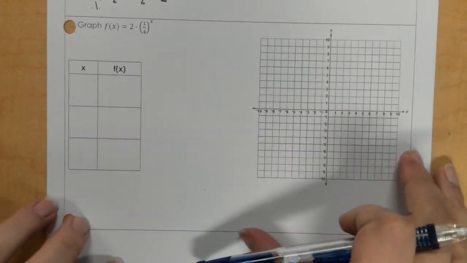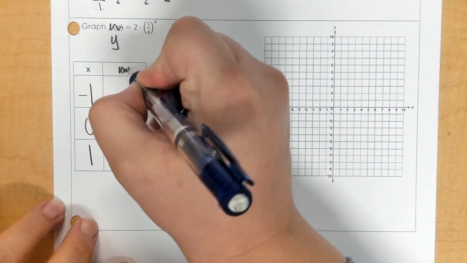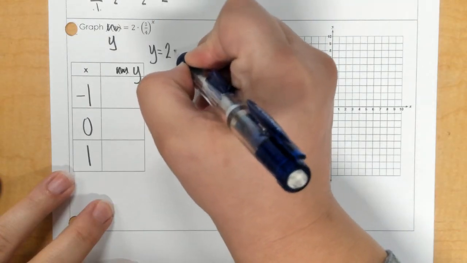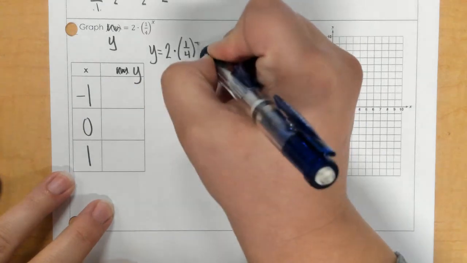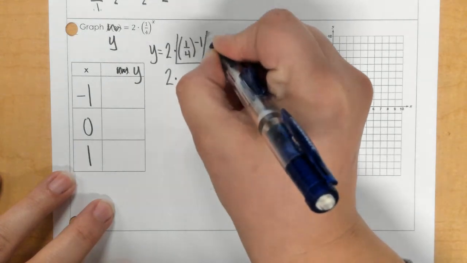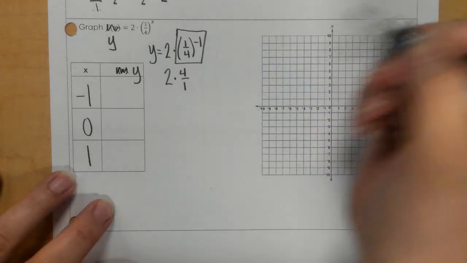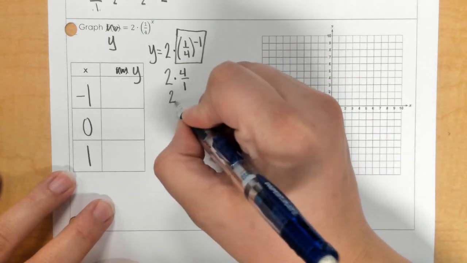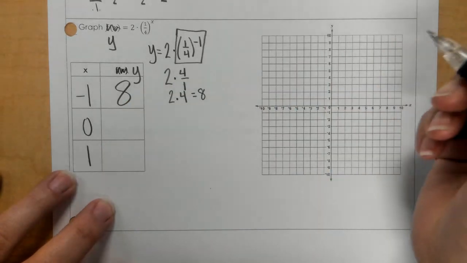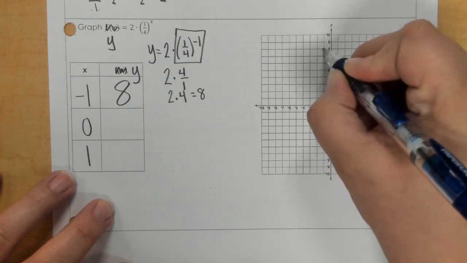Alright, and then the last problem of the notes, use our negative 1, 0, 1. We make the f of x a y. We start plugging in. So for the negative 1, we have 2 times 1/4 to the negative 1 power. Remember that this whole fraction is to the negative 1. So you flip it. And 4 divided by 1 is 4. So 2 times 4 is 8. So I'm going to go to negative 1 and then up to 8.